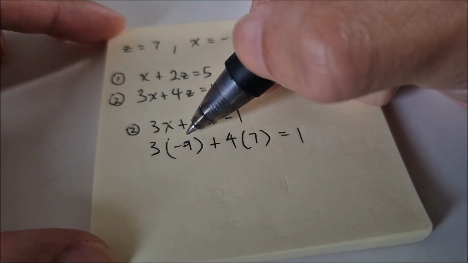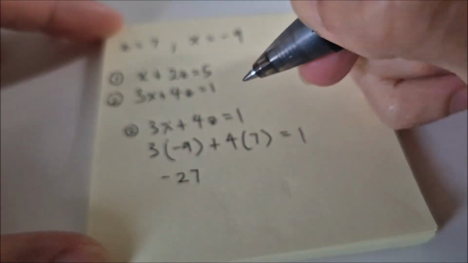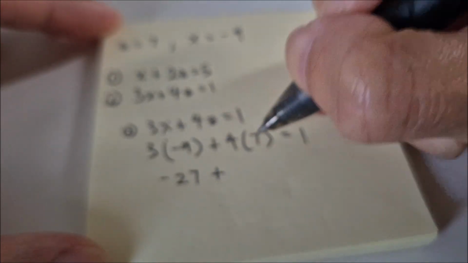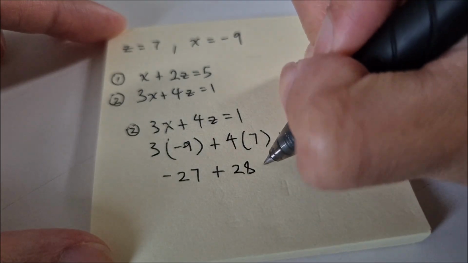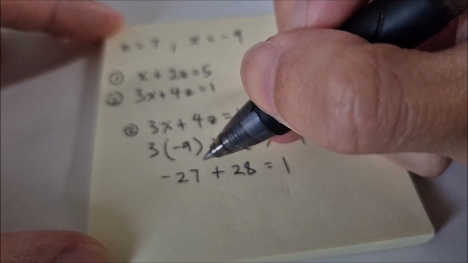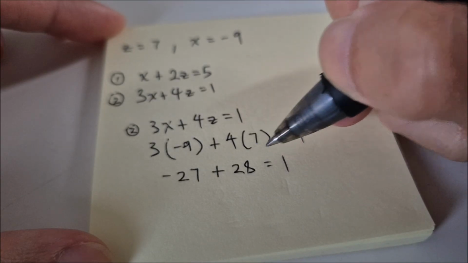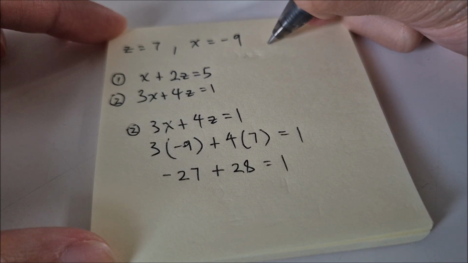Now 3 times minus 9 gives us minus 27 plus 4 times 7 gives us 28. That's equal to 1, and minus 27 plus 28 does in fact equal 1, so this is correct.